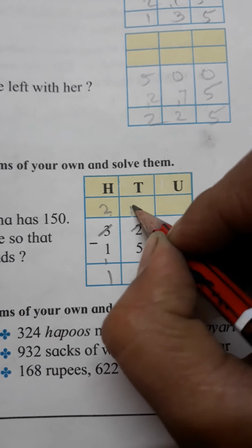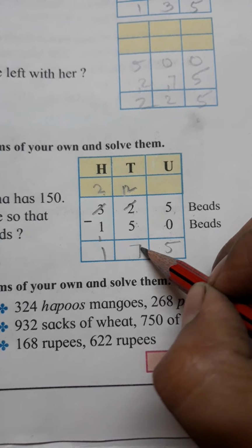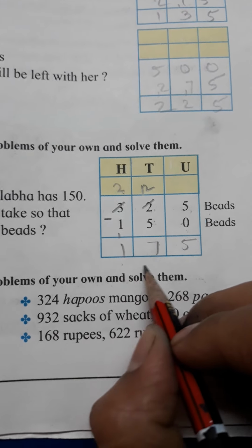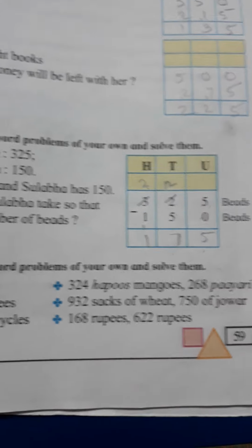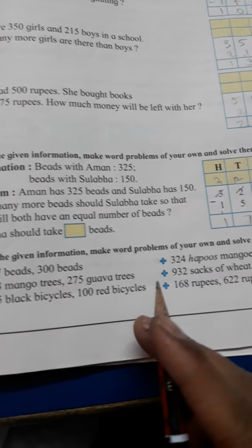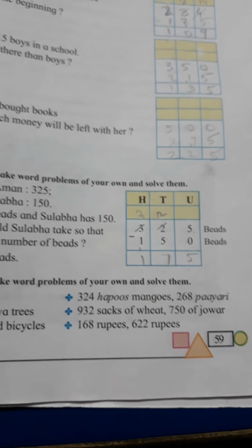So after untying 100, here 200 and here 12 tens. Okay. So 12 minus 5 is 7 and 2 minus 1 is 1. So the answer is 1 hundred, 7 tens and 5. Understood, students?